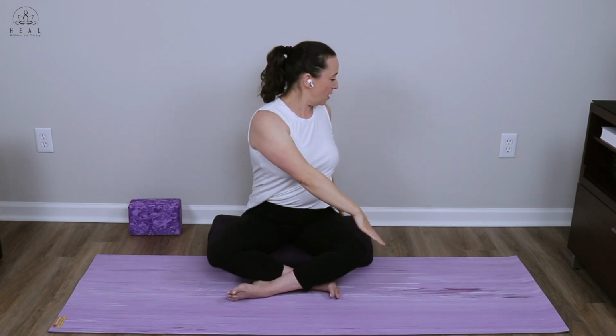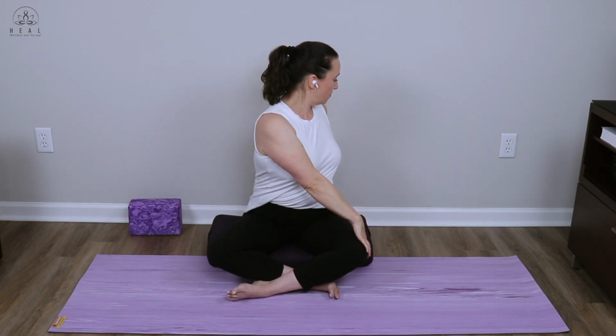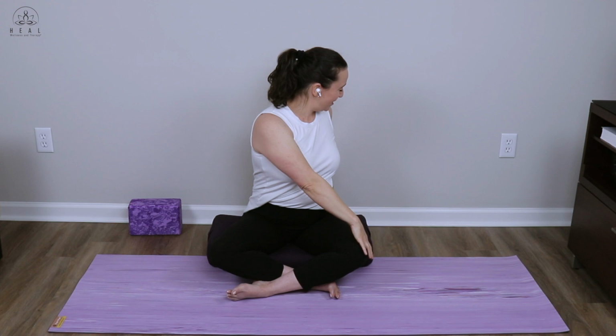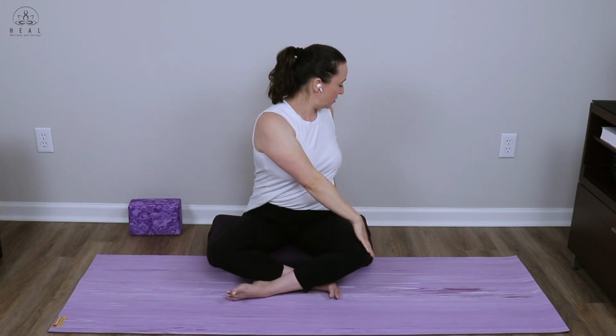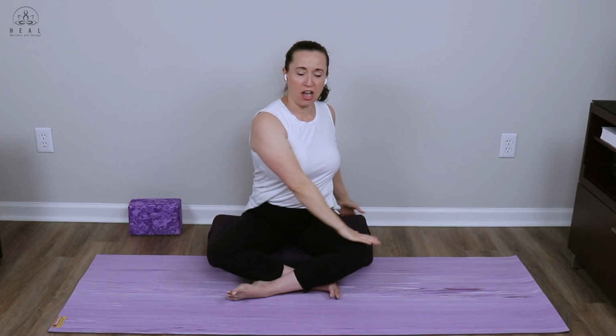3 more times. Inhaling up. Exhaling, gentle twist to the left. And inhaling up. And exhaling, twisting to the left. And 1 more time before we do the right side. Inhaling. And exhaling, gentle twist to the left. Beautiful job. Bring your body back to the center.